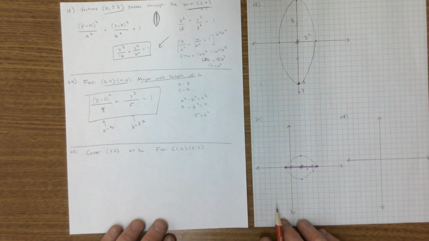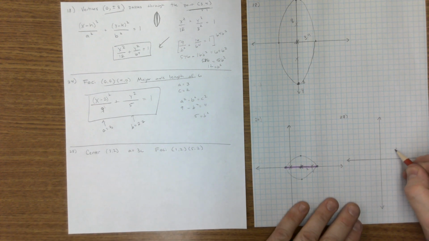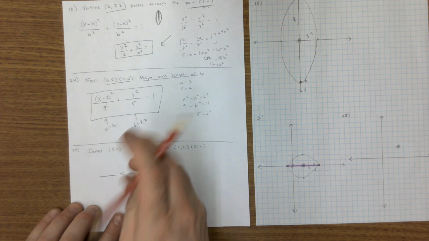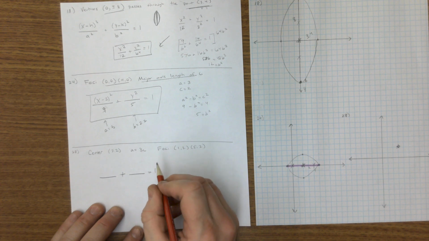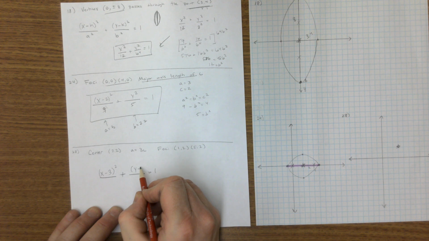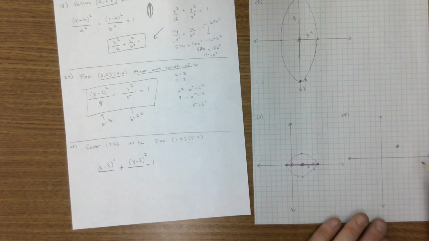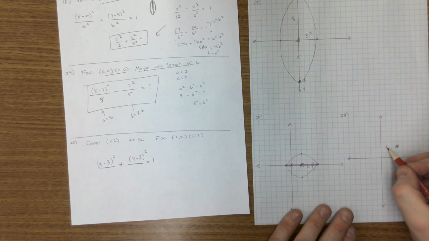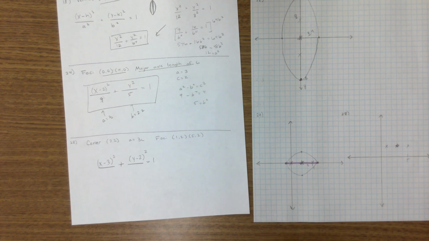And finally, the last one. First thing they tell me is a center. Well, how nice is that? As soon as they tell me the center, I immediately write it: x minus 3 squared, y minus 2 squared. And now I can go here and work with the foci. This is 1, 2, and 5, 2. It's those 2 points right there.